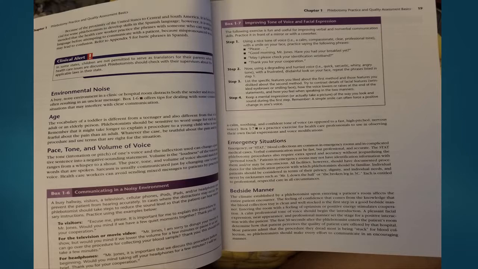Pace, tone, and volume of voice. The tone or intonation or pitch of one's voice and the inflection used can change a positive sentence into a negative sounding statement. Volume is the loudness of the voice and ranges from whisper to a shout. The pace, tone, and volume of voice should match the words that are spoken. Sarcasm is usually communicated by changing one's tone of voice.